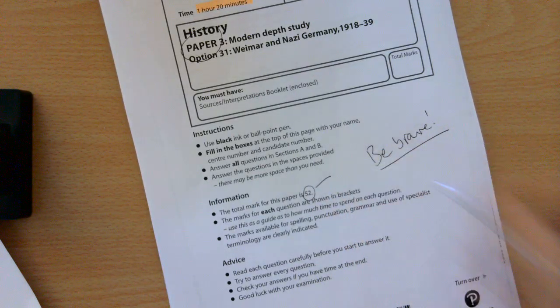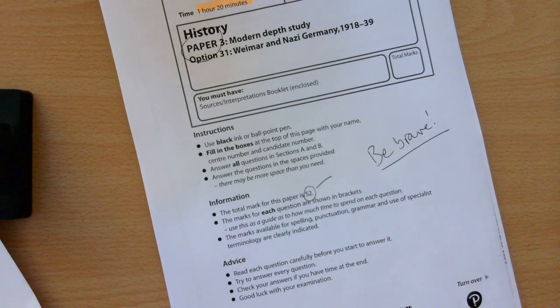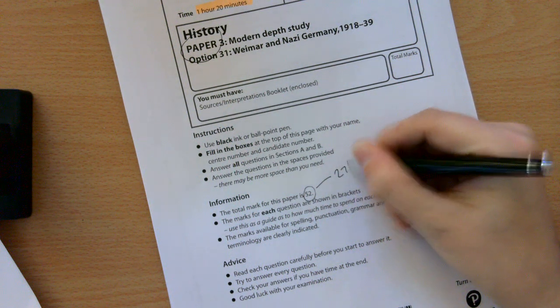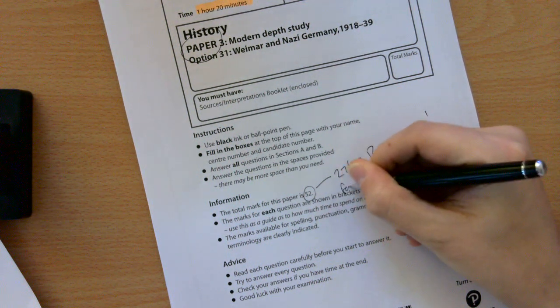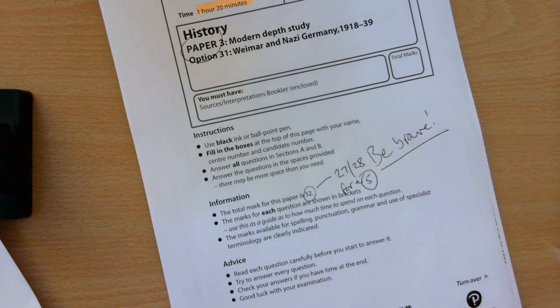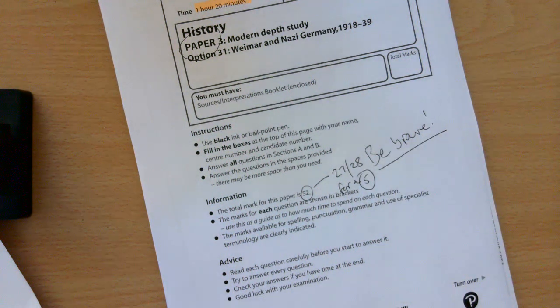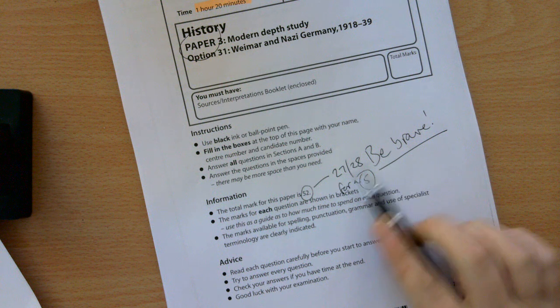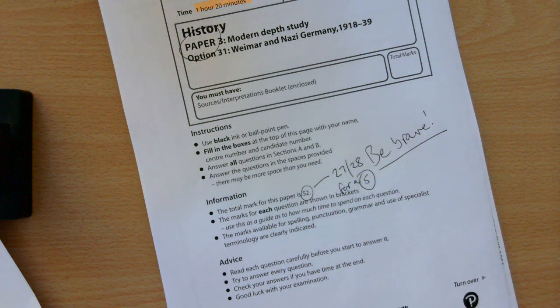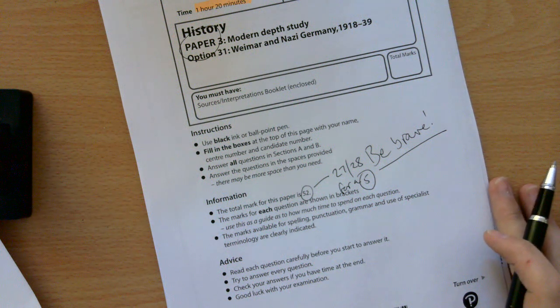Okay, so if you're someone who's targeted a 5, we generally talk about a 5 being just over 50%. It's usually about 53%, something like that. So you're probably looking for about 27, 28 for a 5, generally. Obviously, this fluctuates depending on how well the rest of the country does, but that's usually what you're going for here, okay? A grade 9 usually is around 85% typically, okay? So bear that in mind when you are going through these papers.